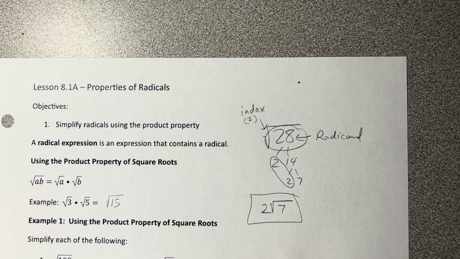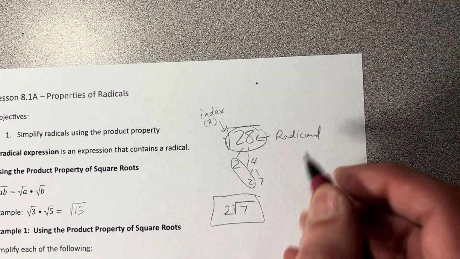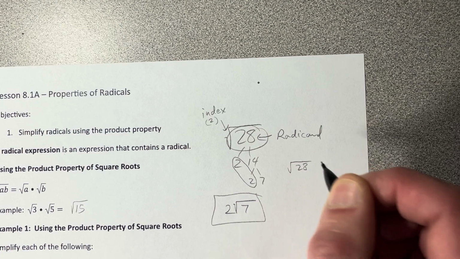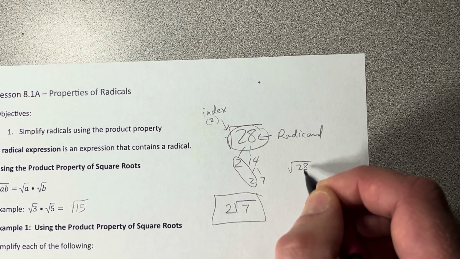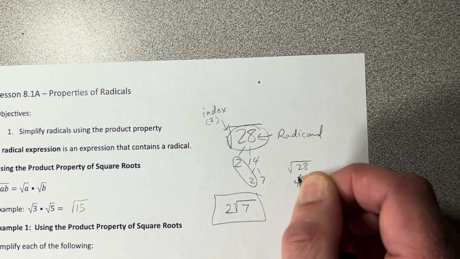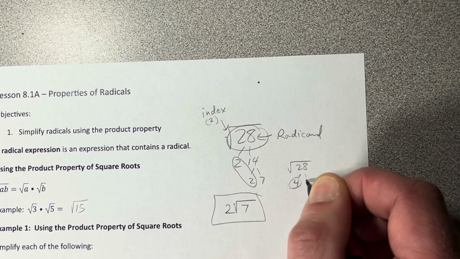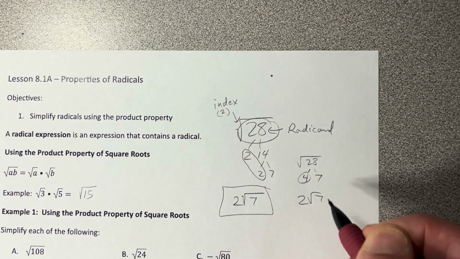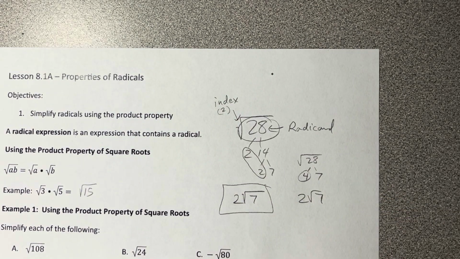Now, as you get to recognize perfect squares, you might approach this question a little bit differently. You're going to think, what are some perfect squares that go into 28? And you're like, wait a second, 4 goes into 28. 4 is a perfect square. 4 times 7. What's the square root of 4? 2. And you're done. 2 square root 7.